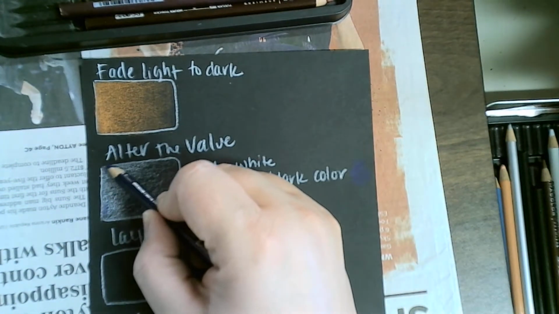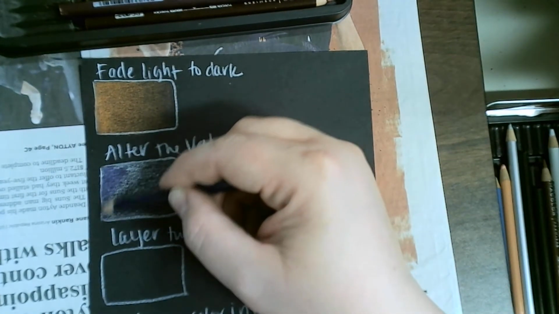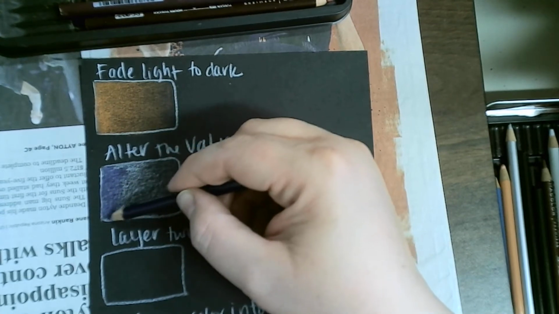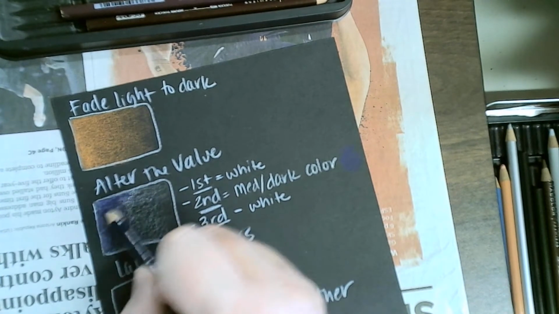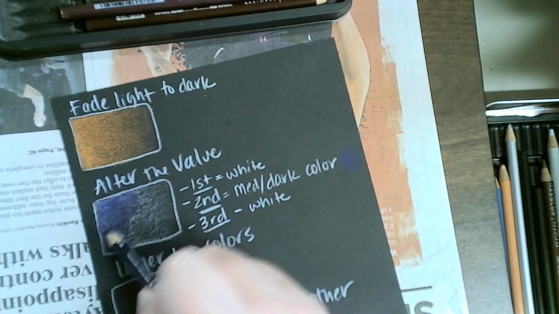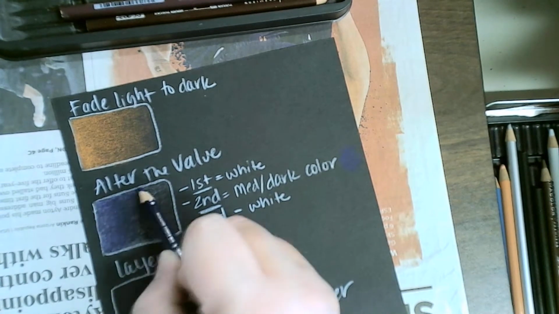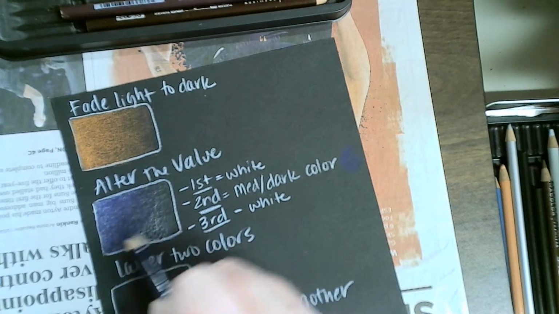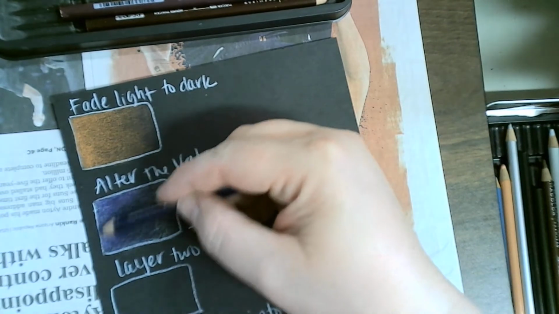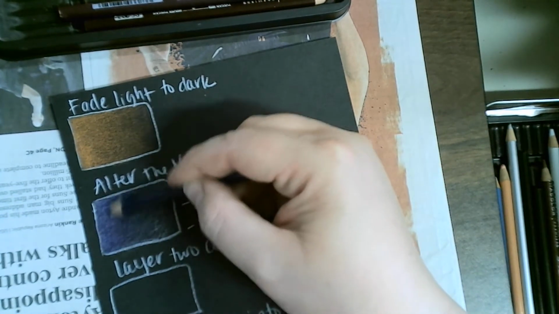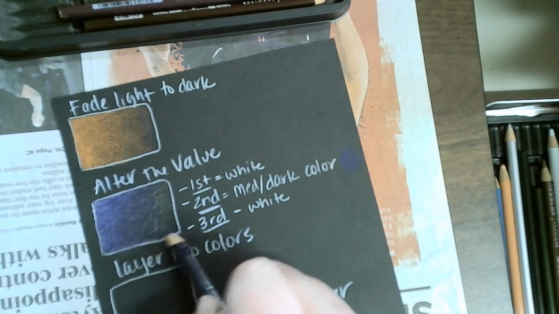And so you have more variety in your color schemes. It's nice to be able to create your own values of a color, to be able to use some of those dark colors. And it's the same thing again and again. You're literally just fading into the black paper every single time. And I'm going to layer in multiple directions to make sure it's as smooth as possible before I put my third layer on top.